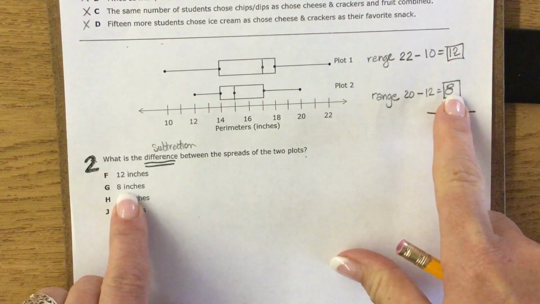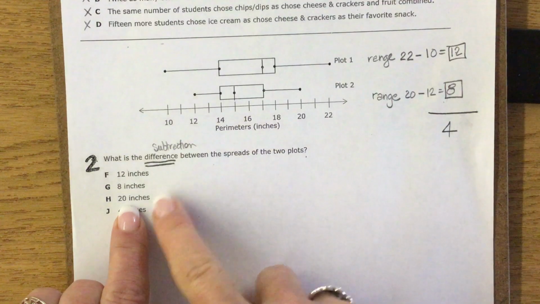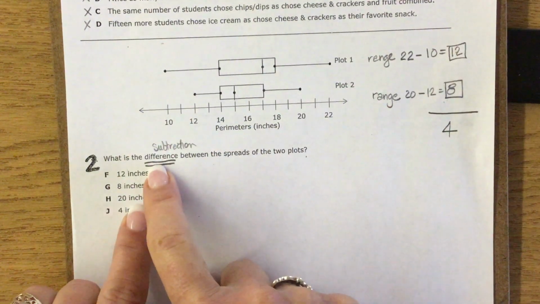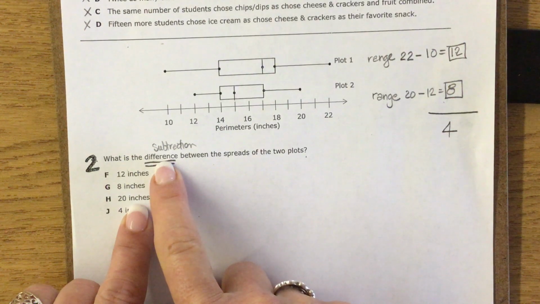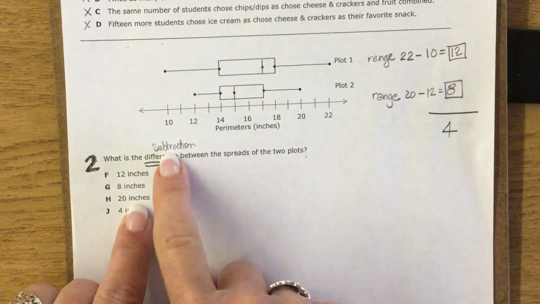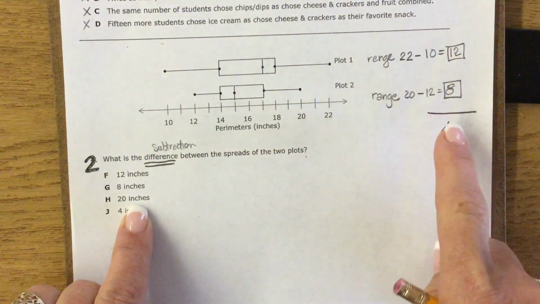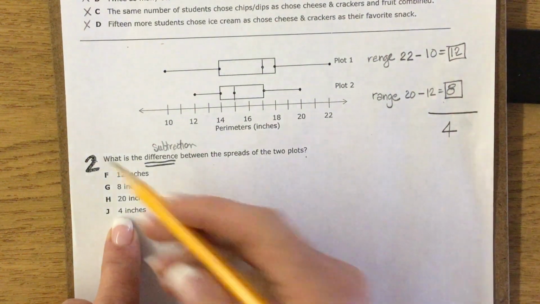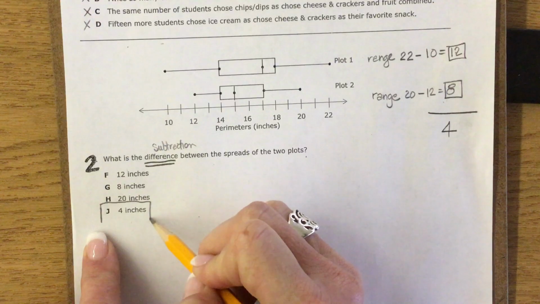The 8, I found it for the second one. If you notice, the number 20 is what you would get if you used the wrong algorithm, meaning you used addition instead of subtraction: 12 plus 8 is 20. But the answer choice was actually 4.